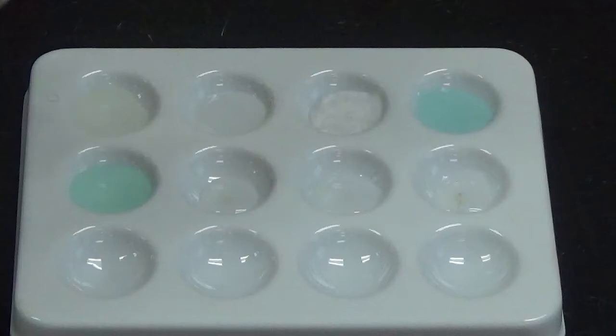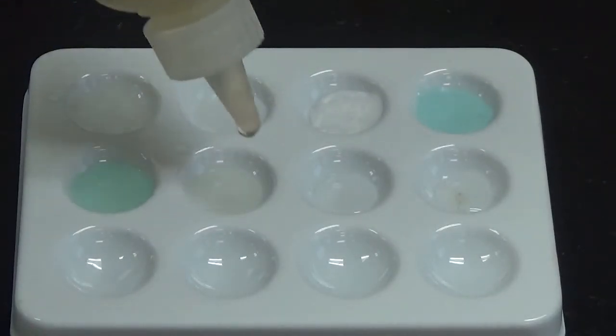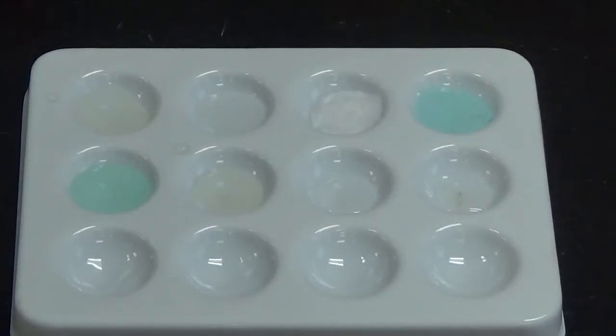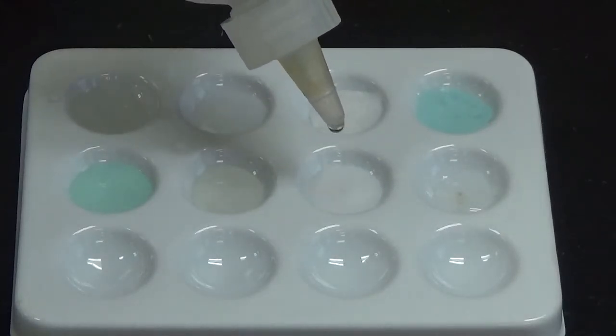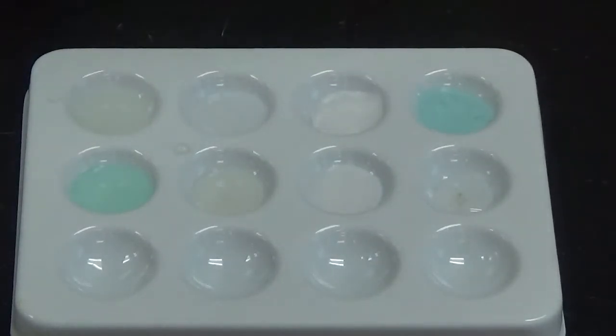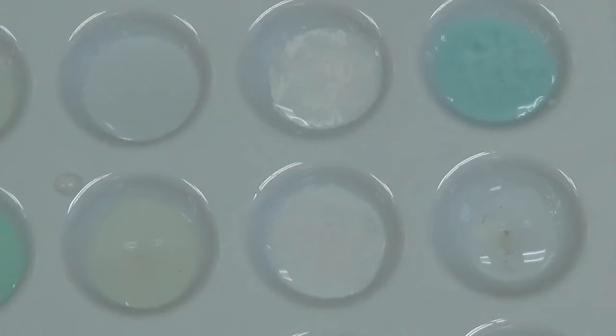Next up we have potassium iodide. Nothing there, no sign of a chemical reaction. Lead 2 nitrate. A nice bright white solid again formed. So we're looking at this one right here, a nice bright white solid.